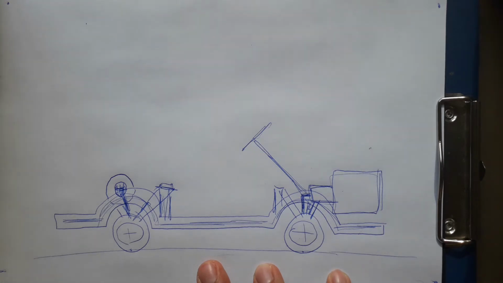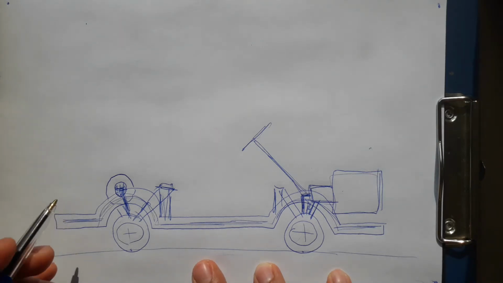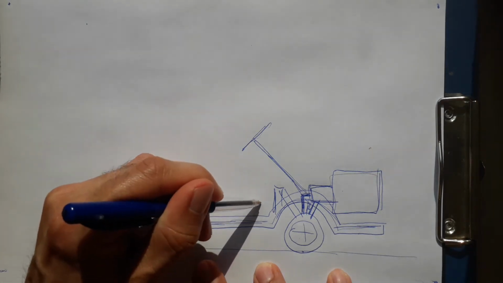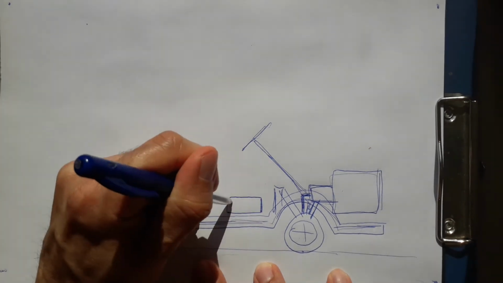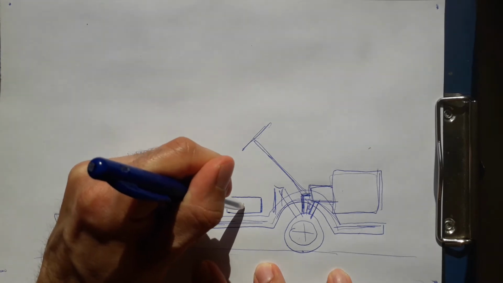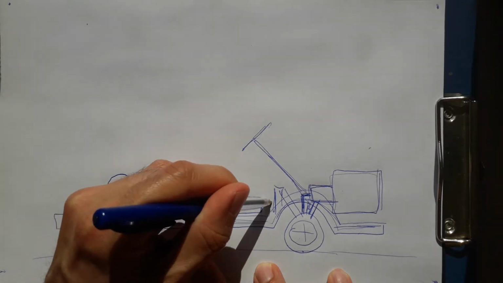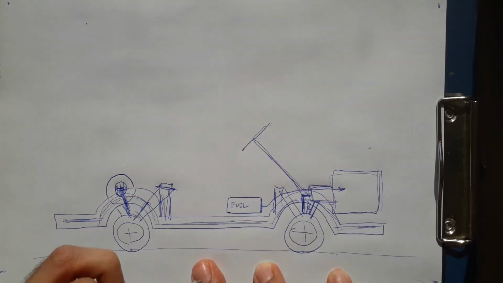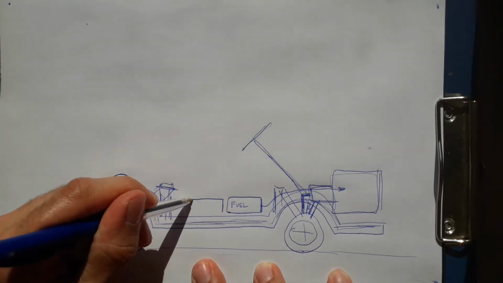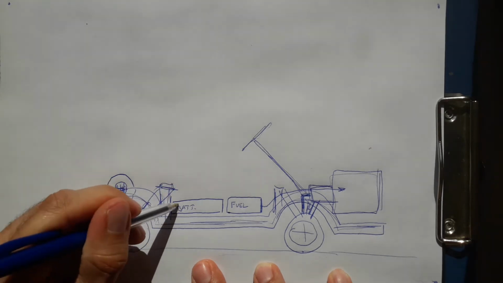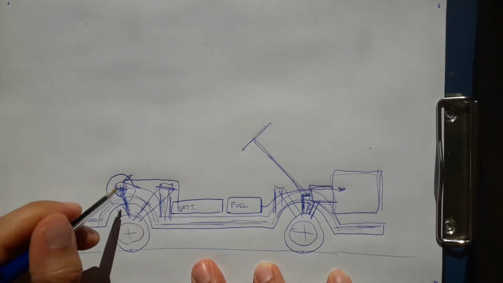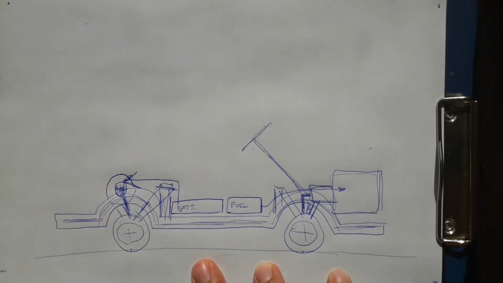But then we need some energy. So we need to have a fuel. We need to have a fuel tank. I will just put it here as an example. This is a fuel tank. This will have a pipe here. Or we can have a battery pack. And this battery will give power to the electrical motors.